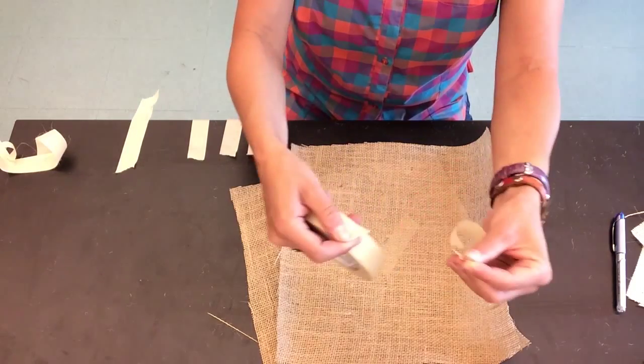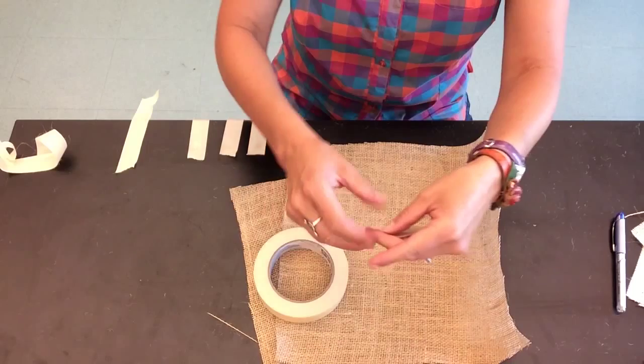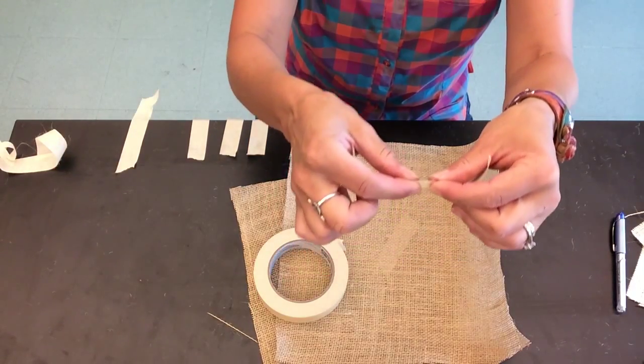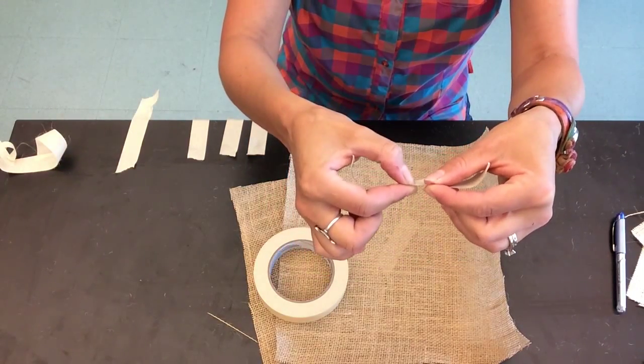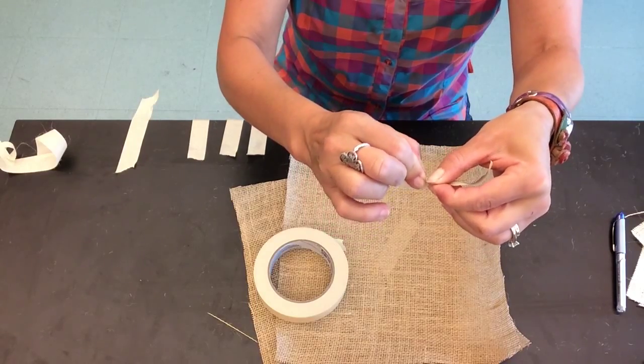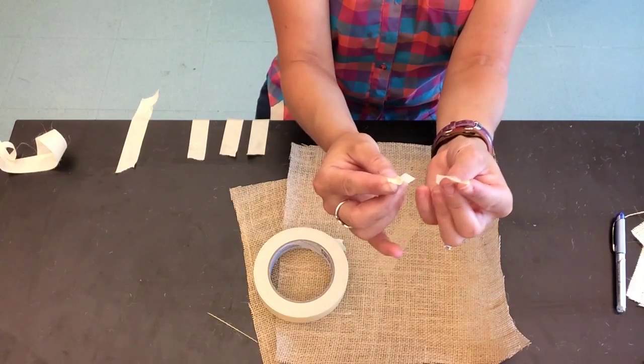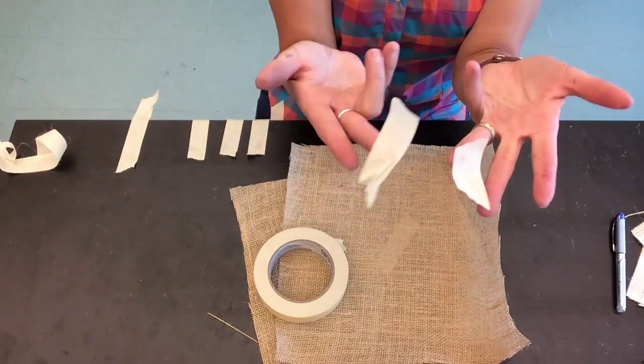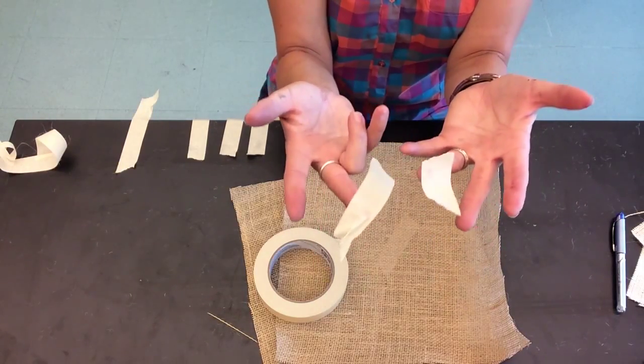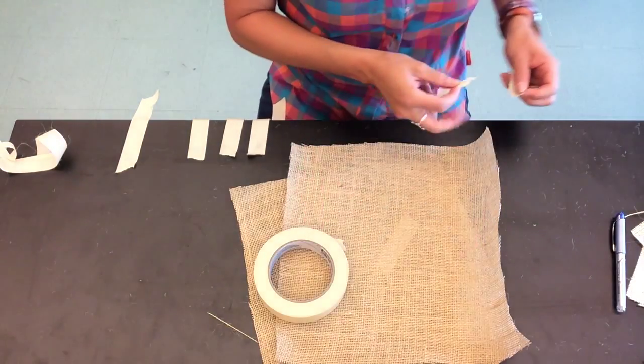So I'm going to tear this tape off, and if you want to try tearing tape, all you're doing is taking your 2 fingers, or your 4 fingers like this, and you're going to turn the opposite directions from each other, so you're sort of turning like this, and you're creating these torn pieces. Now, you can use small pieces of tape like this, all right?